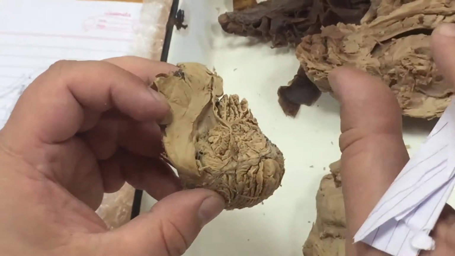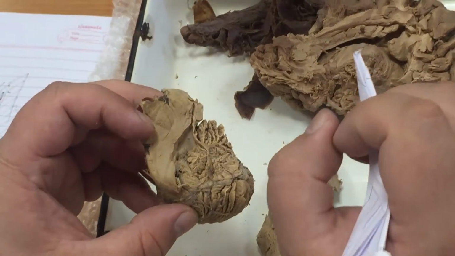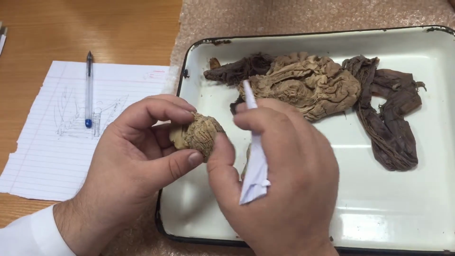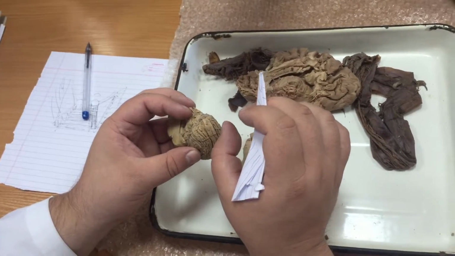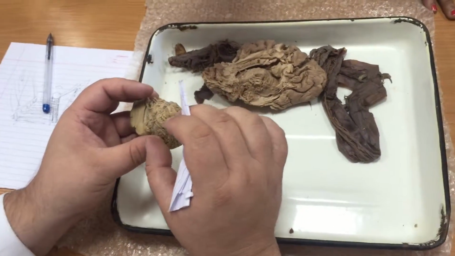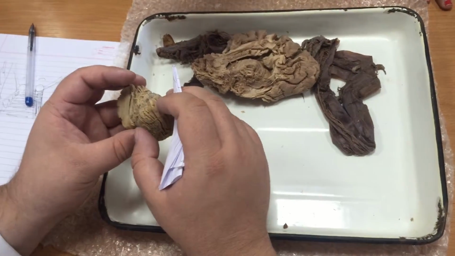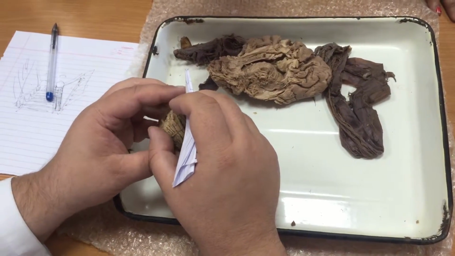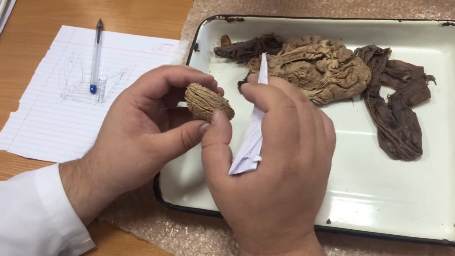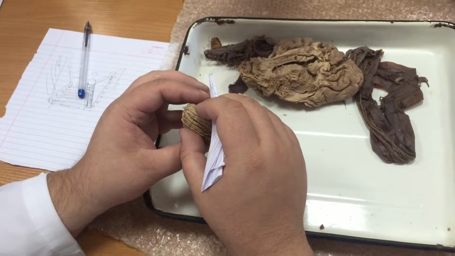Flocculus and nodulus are the oldest parts of the cerebellum, and together with the nucleus fastigii, these structures together form the archicerebellum, the oldest part of the cerebellum, and the function of this oldest part is balance.